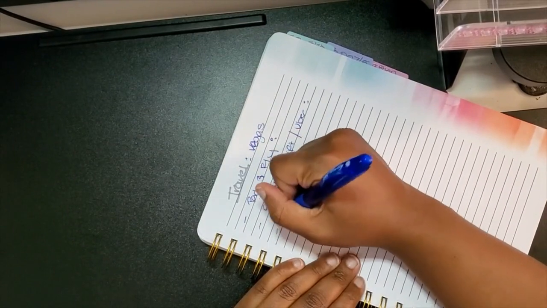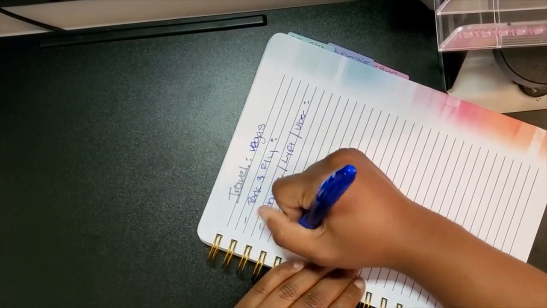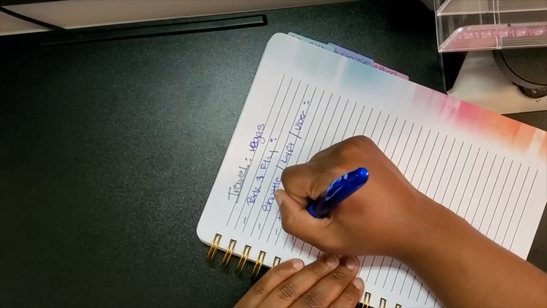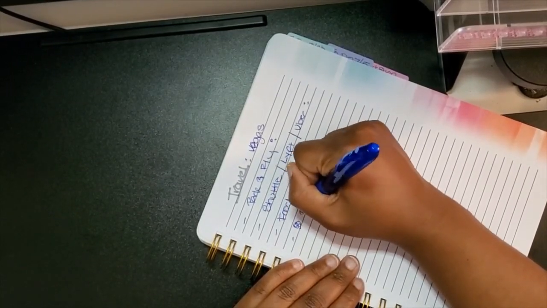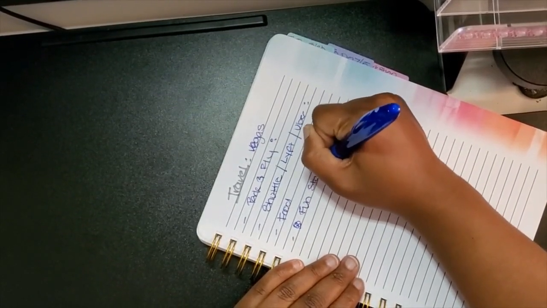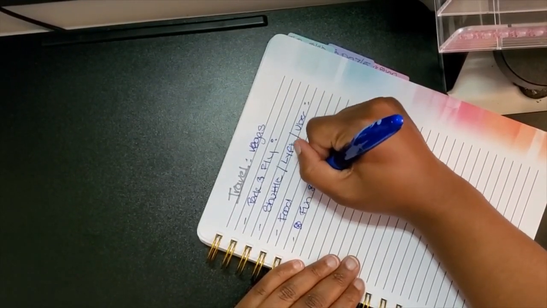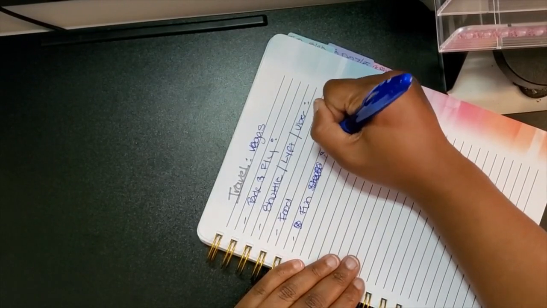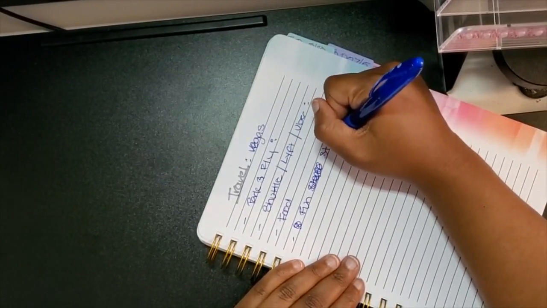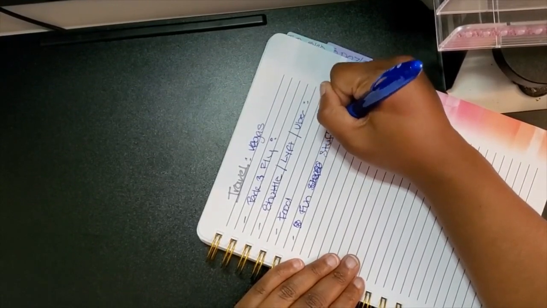And then we have food, of course. We have fun stuff. I was going to spell souvenir, but I'll spell that later. Oh, not staff, stuff.